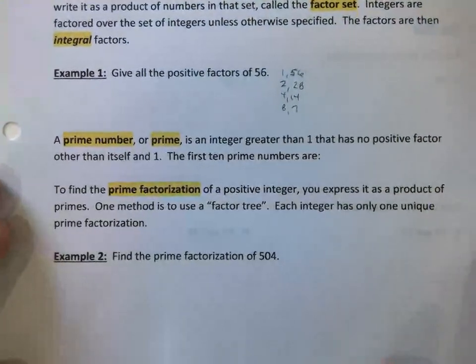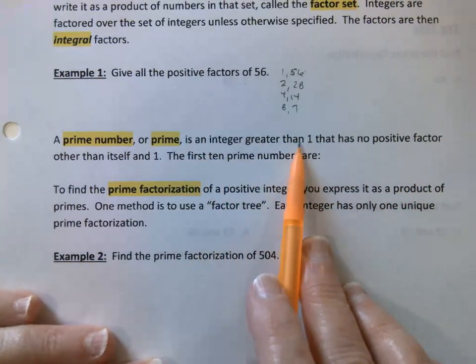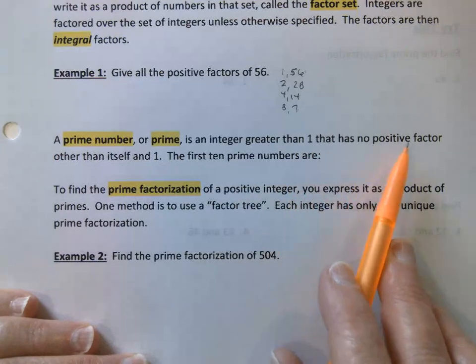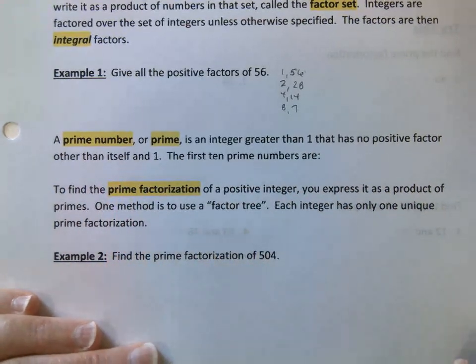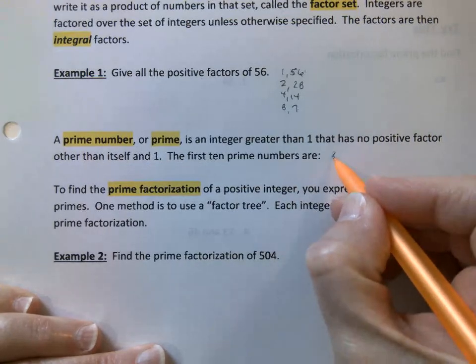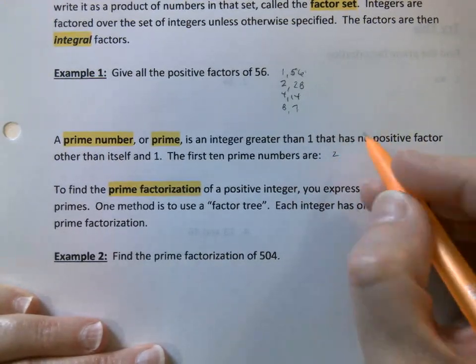A prime number, also referred to as a prime, is an integer greater than 1 that has no positive factor other than itself and 1. The first 10 prime numbers start with 2, which is also the only even prime number.